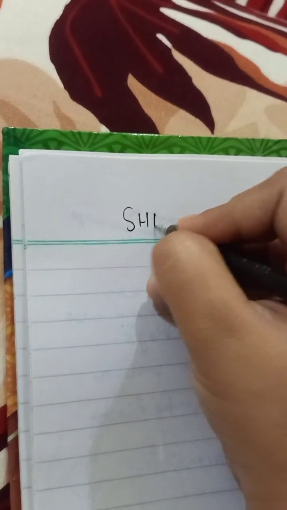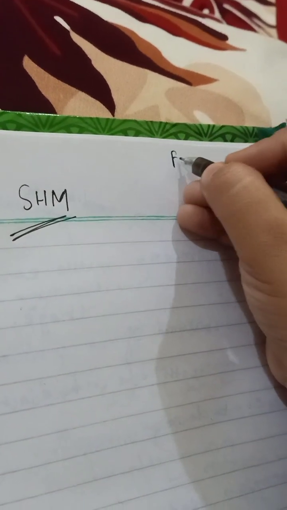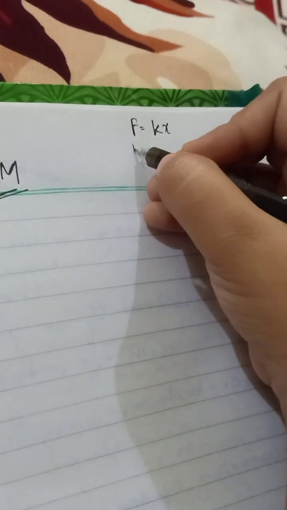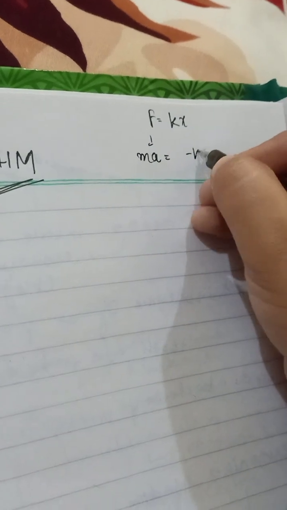So in this video I'm going to discuss SHM, simple harmonic motion. As you all know, in the previous video the Hooke's law equation was F = kx. After that, the main equation was left out by mistake. So as you all know, F is equal to ma, which is equal to -kx.